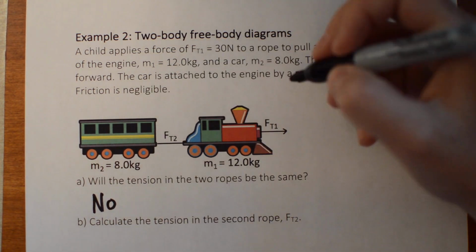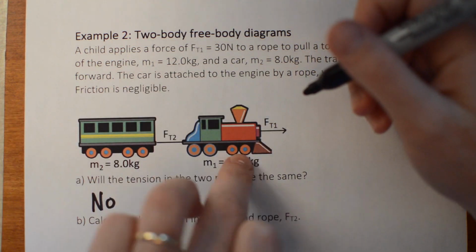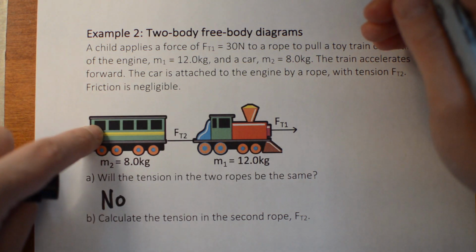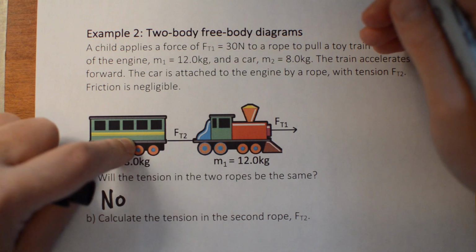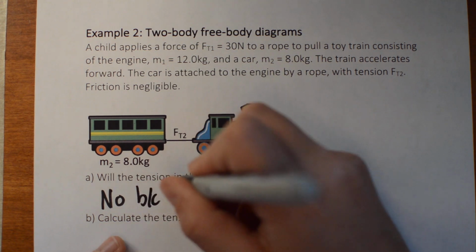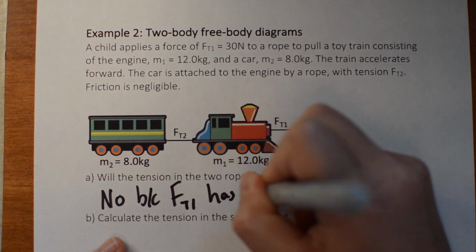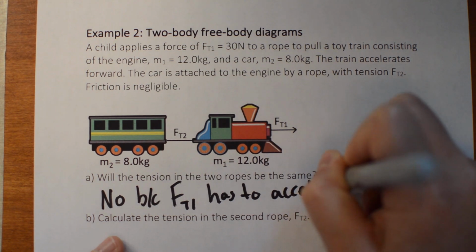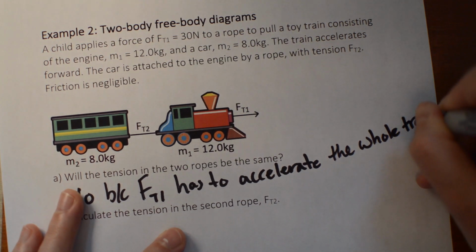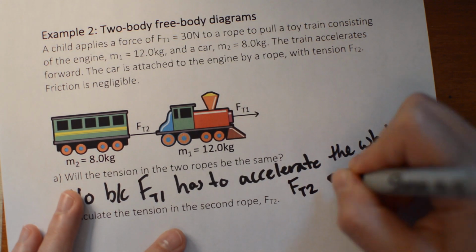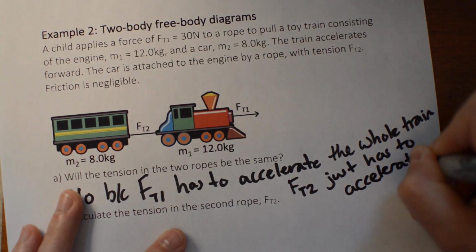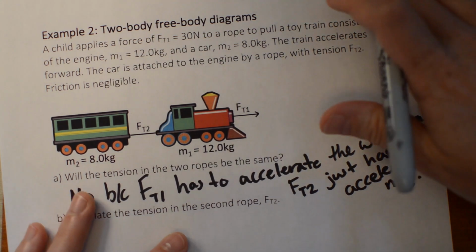That's because the child has to accelerate. When the child pulls here, they have to accelerate the entire train. It's going to be harder to accelerate all of that mass than just to accelerate this little bit of mass here. This rope only has to pull the 8 kilograms, the smaller bit of mass. So the child has to work harder. They have to pull the whole train. So no, because FT1 has to accelerate the whole mass, the whole train, and FT2 just has to accelerate just the M2, just the one mass there, which is easier.